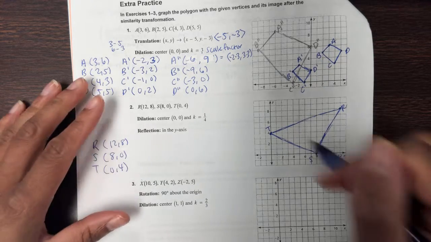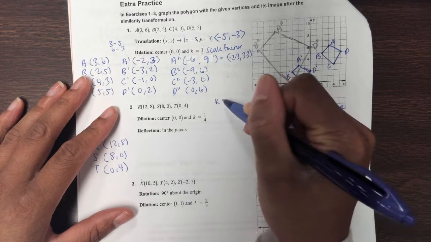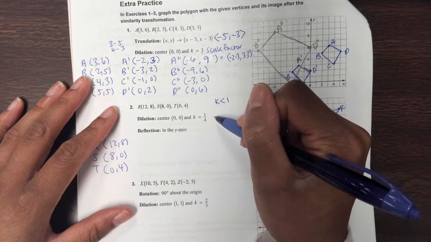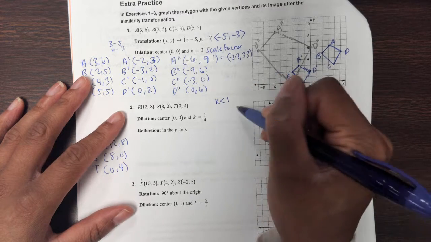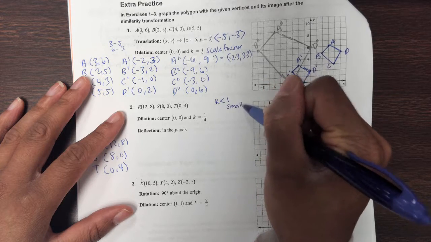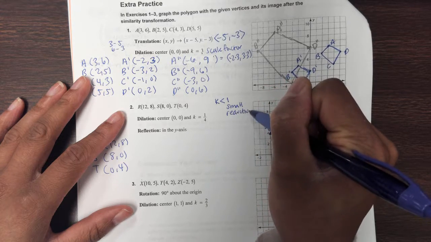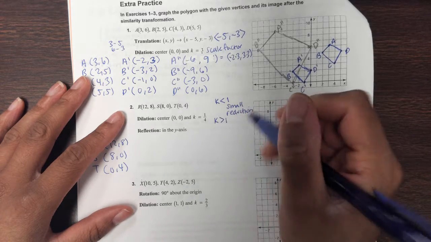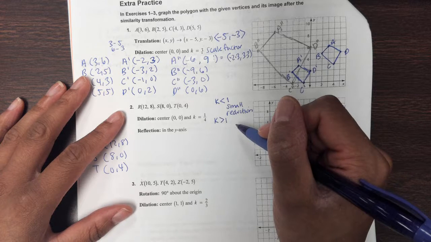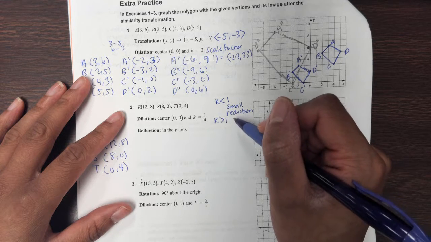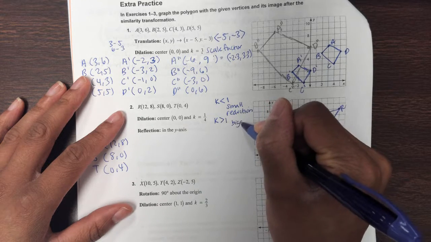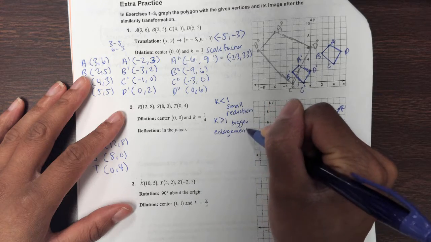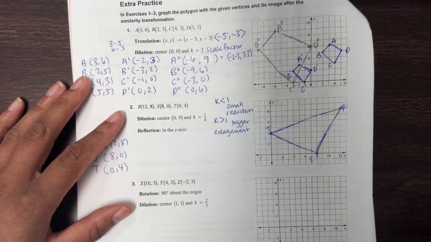And so here's the key trick when talking about dilation. If my K, or my scale factor, is smaller than 1, so pretty much a fraction, make sure it's a small fraction, then it's going to get smaller, or it's going to be a reduction. Okay, that's reduction. Now when K is bigger than 1, and that can also be an improper fraction if you turn it into a mixed fraction, that becomes bigger, or an enlargement. Okay, so those are some key notes to add about dilations.